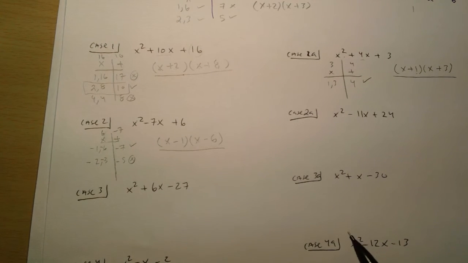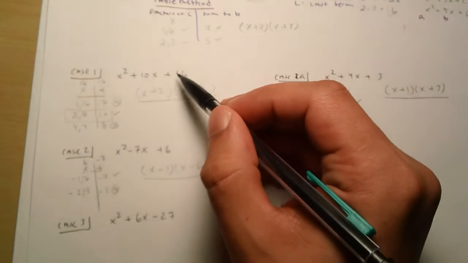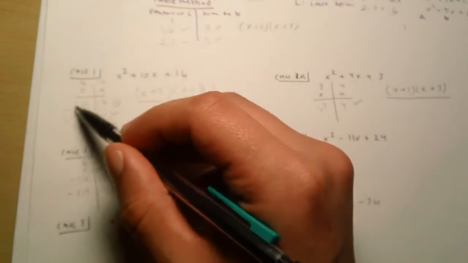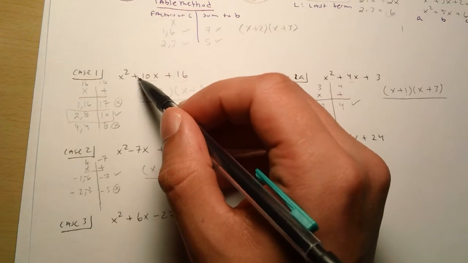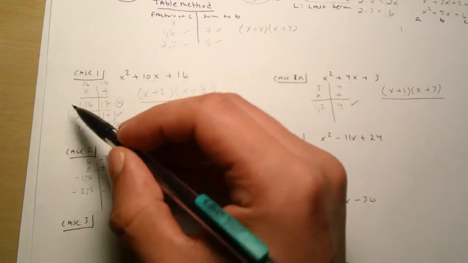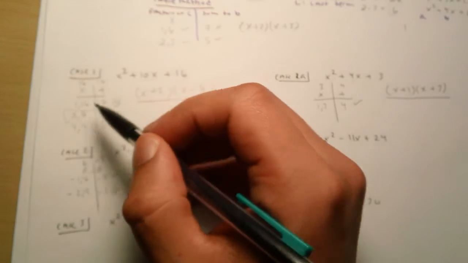Okay, so from what we noticed here, whenever our C value is positive, then our factors here are going to follow the sign of B. So in this case, it was a positive. So we have a positive C and a positive B. Then all of our factors will be positive here and here.